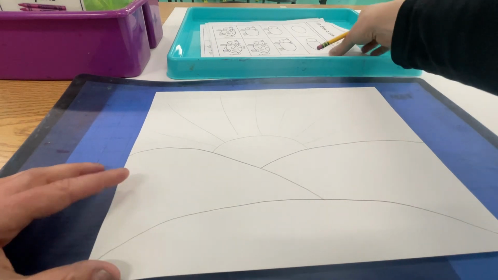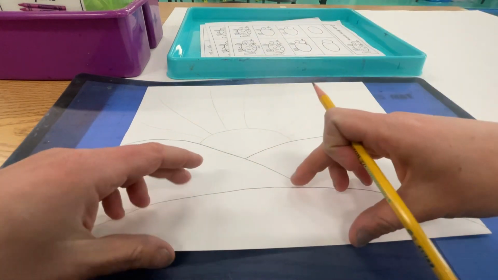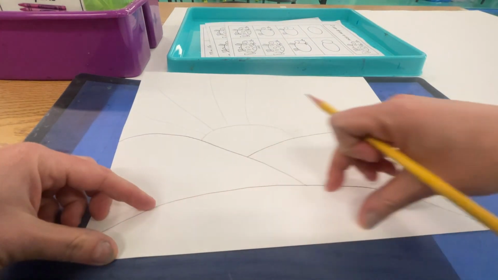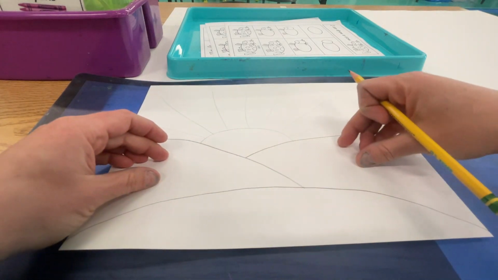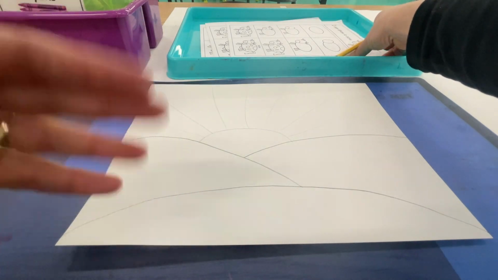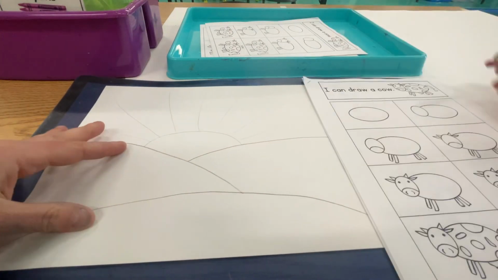Okay. Now, when you are drawing your animals, the animals that you draw up front here in the foreground are going to be bigger than the animals that you draw in the middle ground, because when things are closer, they look bigger. When they're further away, they look smaller.